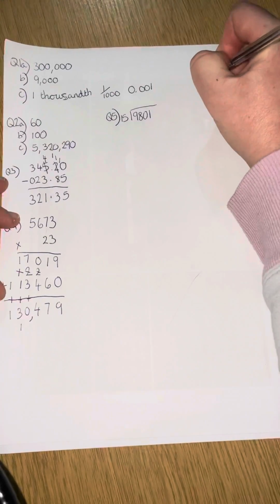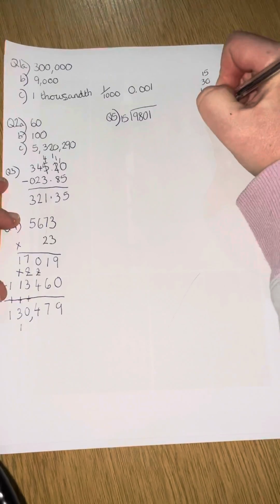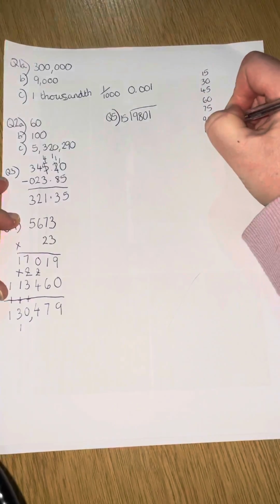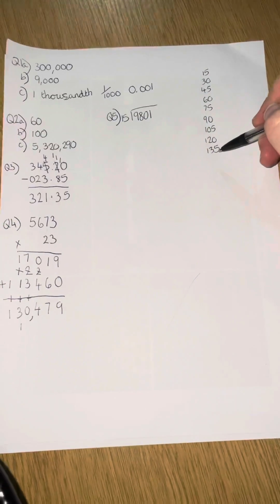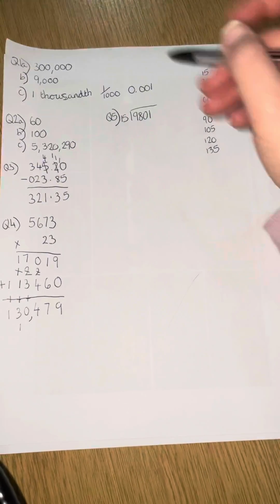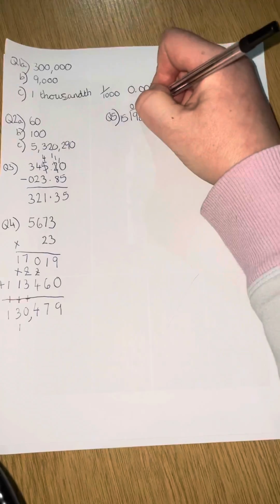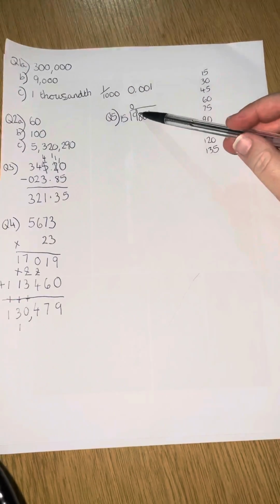So 15, 30, 45, 60, 75, 90, 105, 120, 135. Don't need to go any higher than that. So firstly I see how many 15s can I fit into 9? Well, 0. So I put a 0 up there and I carry that 9. So it's now how many can I get into 98?